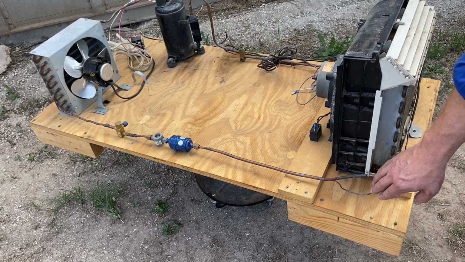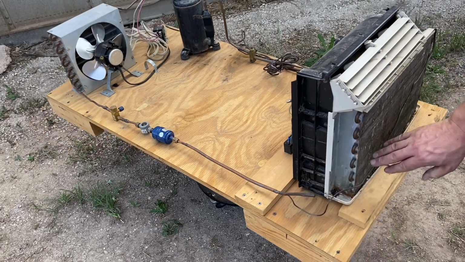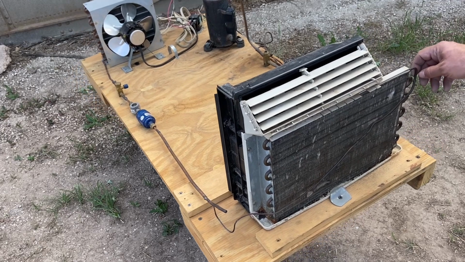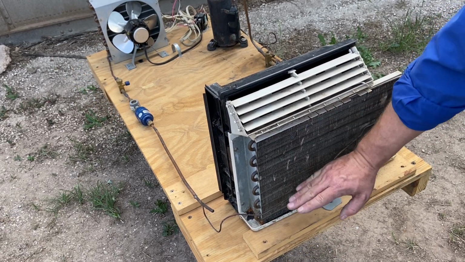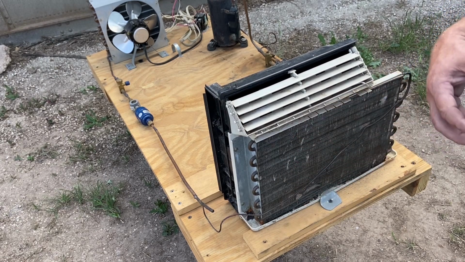It is an expansion device. It is a metering device. It restricts it from a high pressure liquid to a low pressure saturated mixture, approximately 75% liquid, 25% vapor. The refrigerant through most of this evaporator coil is boiling, changing state from a liquid to vapor, absorbing a massive amount of heat, absorbing BTUs.